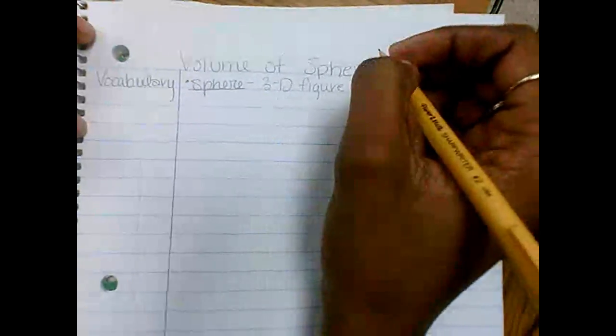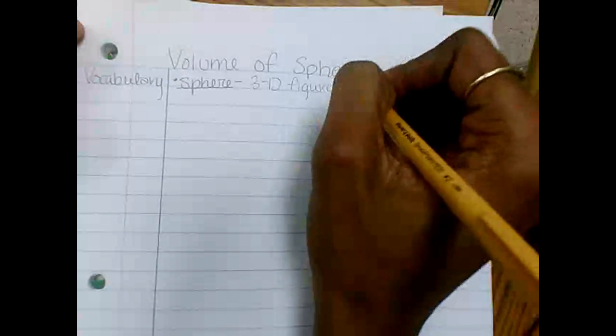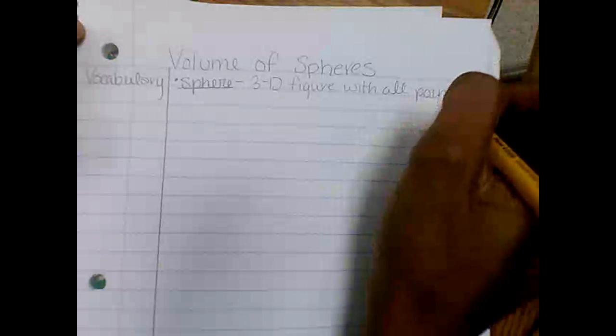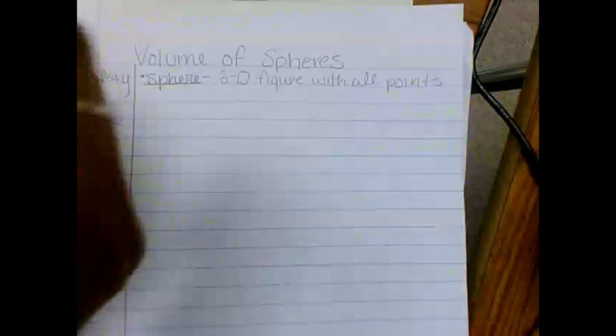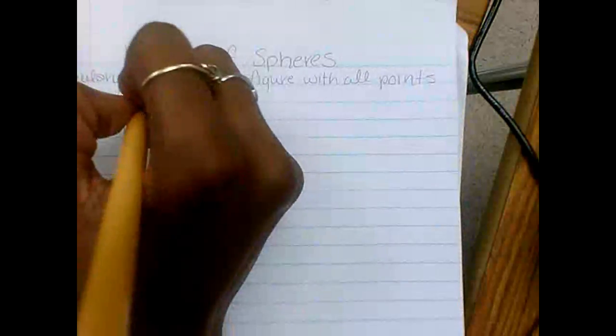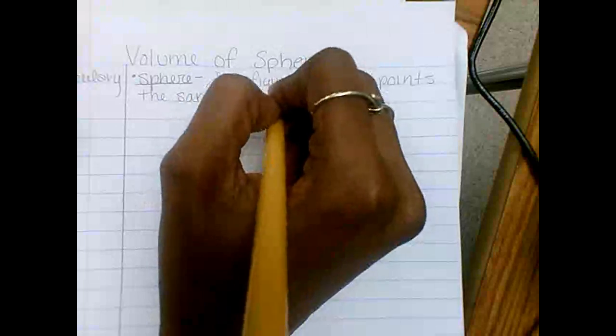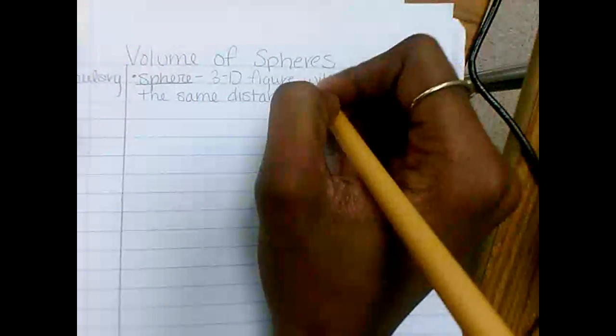Sphere is the first vocabulary word. What is a sphere? Like a basketball, a soccer ball, a 3D figure with all points the same distance from the center. And again, a 3D circle is pretty much what it is.